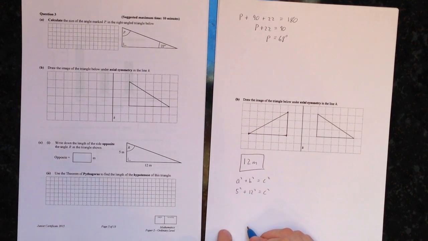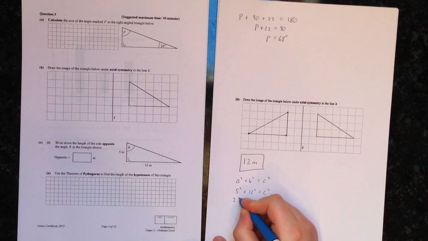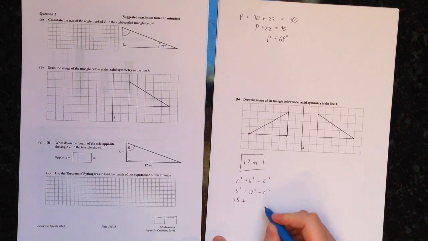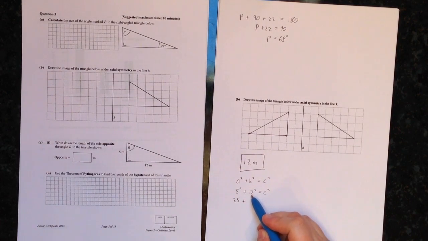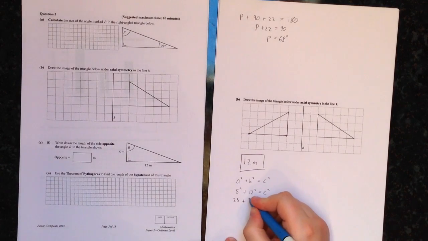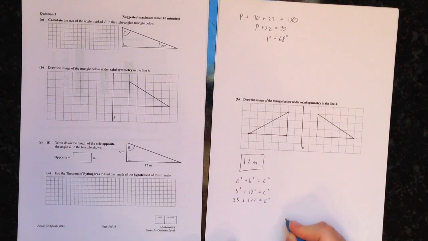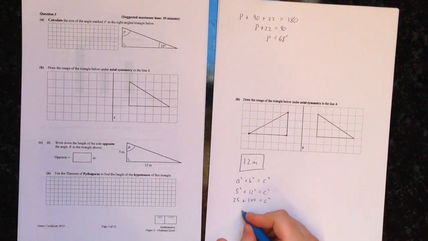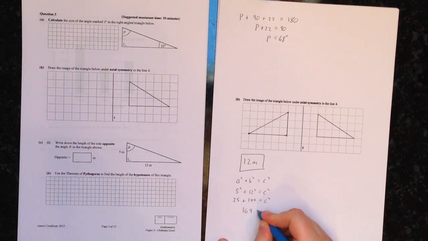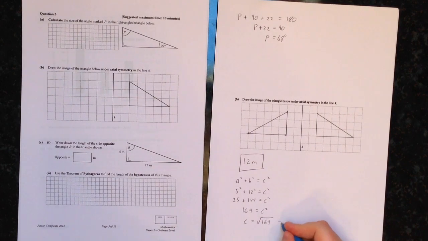5 squared is 5 multiplied by 5, so that's 25, plus 12 squared is 12 multiplied by 12, so that is 144, is equal to c squared. So adding these two terms together, we get 169 is equal to c squared. So c will be equal to the square root of 169, which is equal to 13.